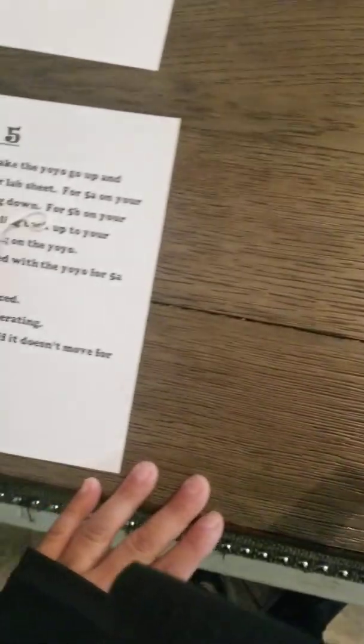Let's continue to station 4. Station 4 says answer the questions that are here on the table. Staple it to the back of your lab paper. Station 4 looks like this. Please answer the questions and attach it to your lab paper. If you're missing a page, then you're not going to get credit for that.